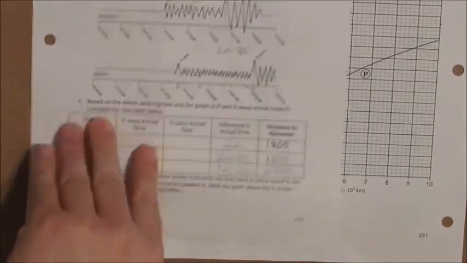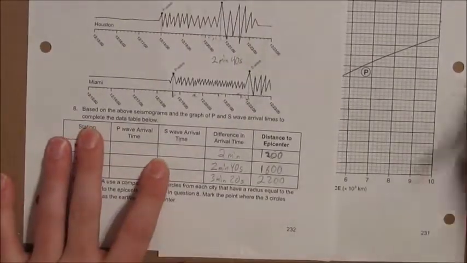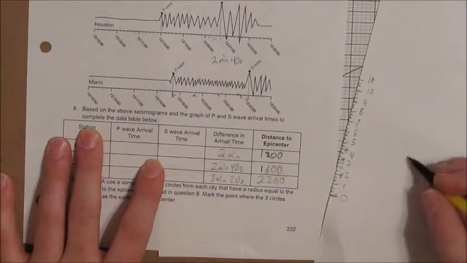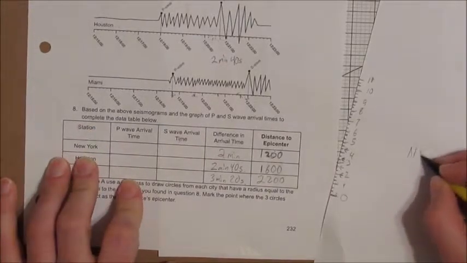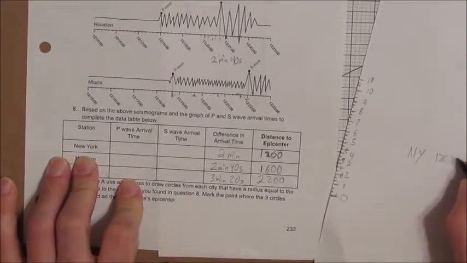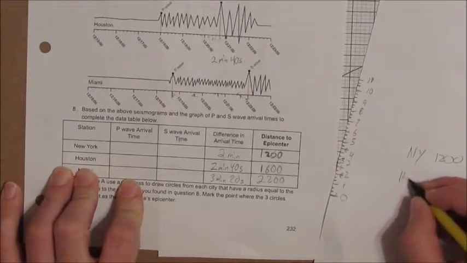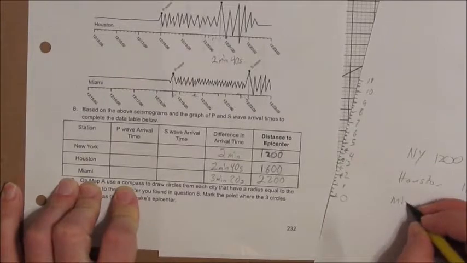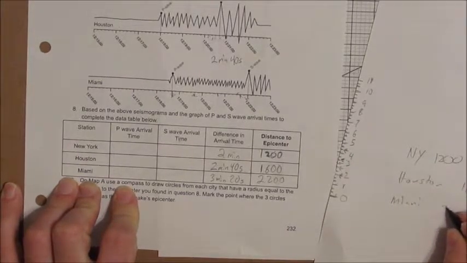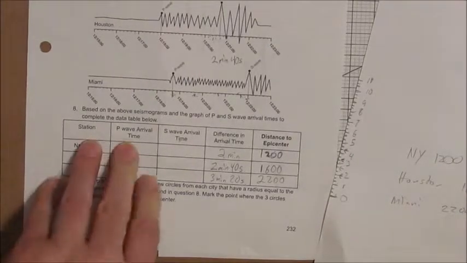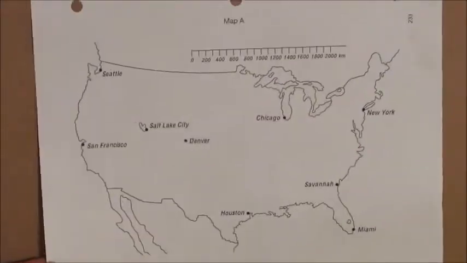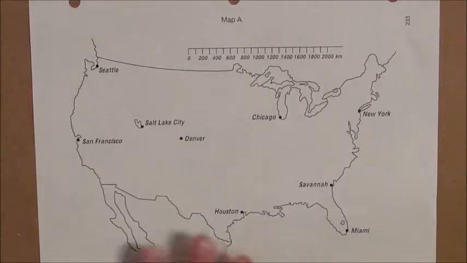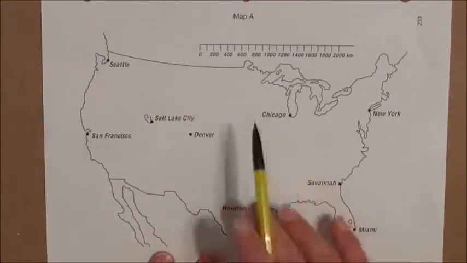So we're going to flip it over. I'm going to write down our measurements here so I can reference them. Okay, New York is 1,200. Houston is 1,600. And Miami was 2,200. Okay, so let's flip over to our map A. Okay, now at the top, of course, we've got the United States.